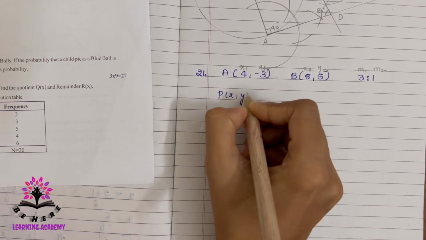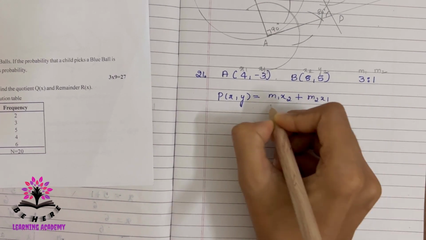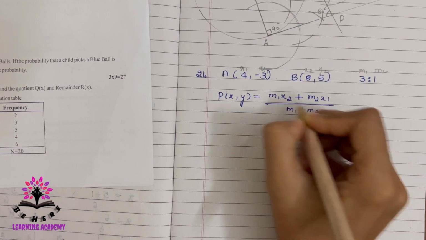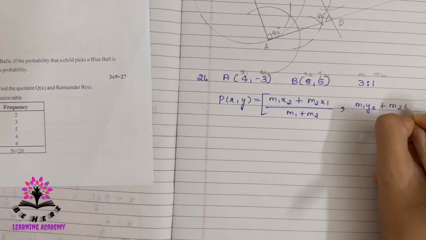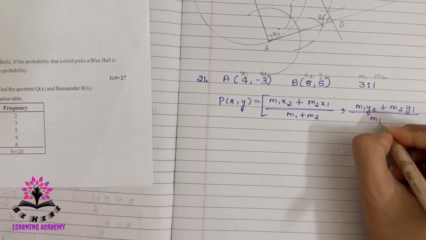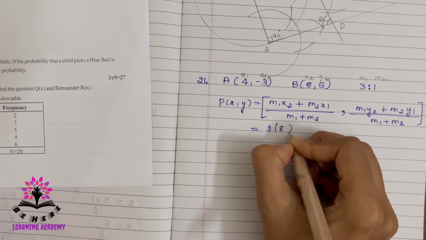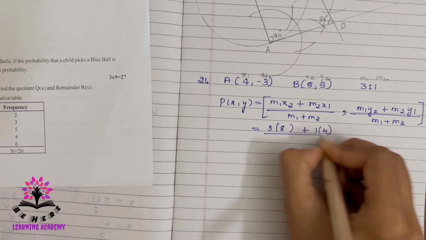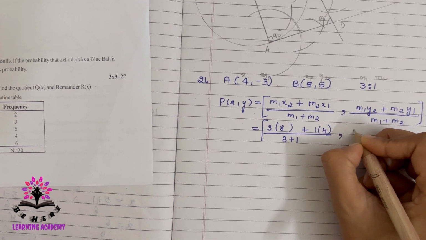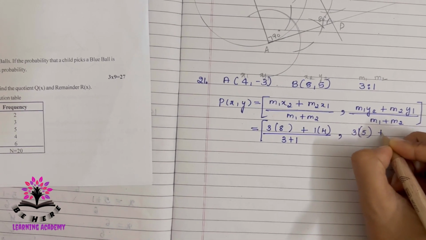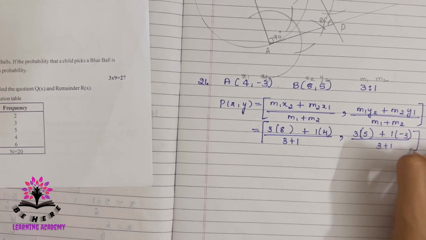P of x, y will be equal to (m1 x2 plus m2 x1) divided by (m1 plus m2), (m1 y2 plus m2 y1) divided by (m1 plus m2). Now let us solve this. (3 into 8 plus 1 multiplied by 4) divided by (3 plus 1), comma, (3 into 5 plus 1 multiplied by minus 3) divided by (3 plus 1).